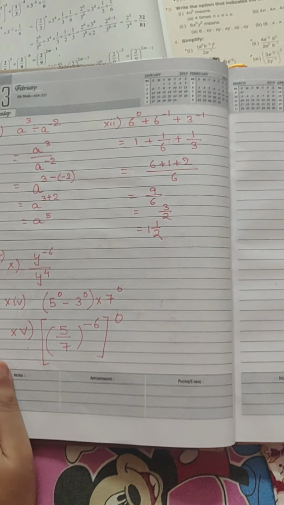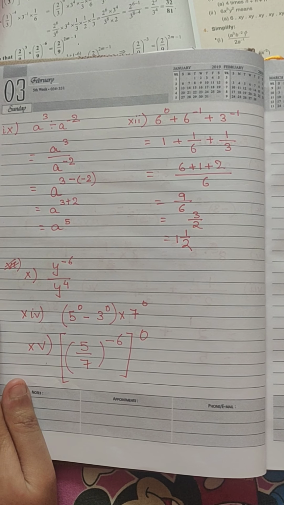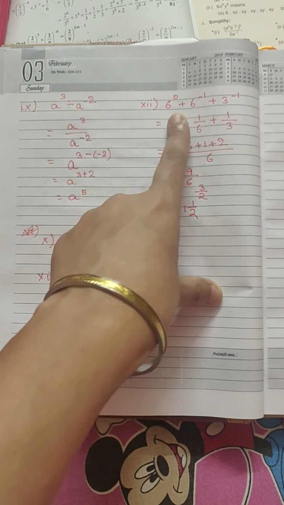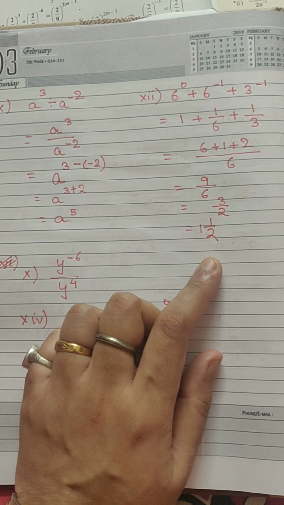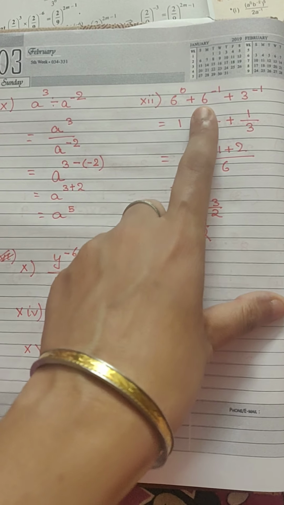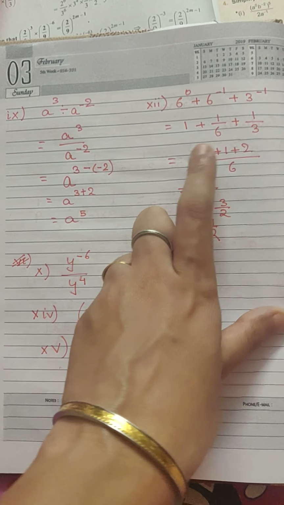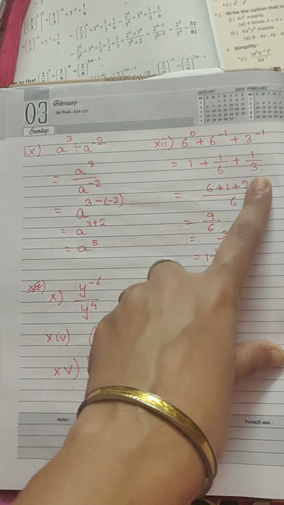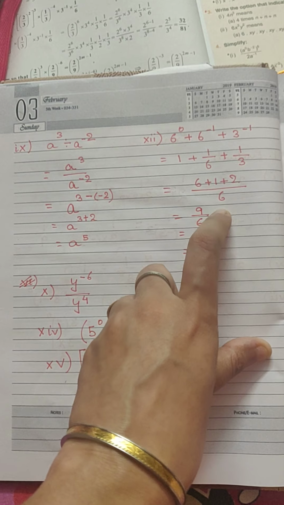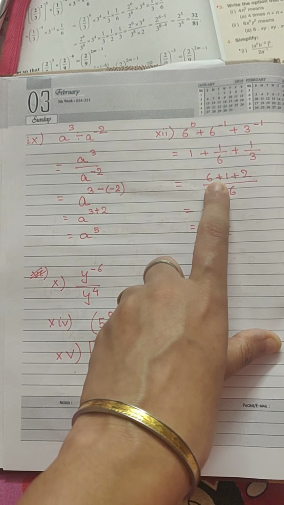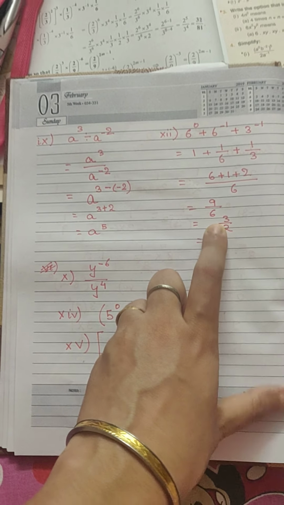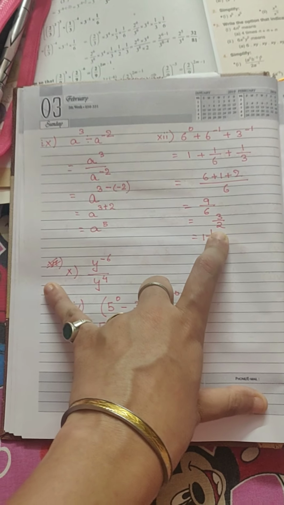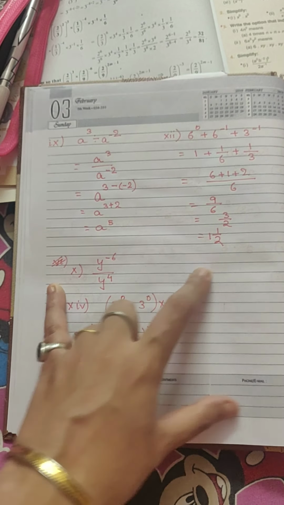Next we have 6 to the power 0 plus 6 to the power minus 1 plus 3 to the power minus 1. Now all these three are being added to each other. But before that we have to solve the exponential part. So we can write it as 1 plus 1 by 6 plus 1 by 3. And then we all know how to do fractional addition. We get 6 as the LCM, then 6 plus 1 plus 2, 9 by 6. Always remember to change your fractions into the simplest form. And even after changing, if it's an improper fraction, you change it into a mixed fraction.